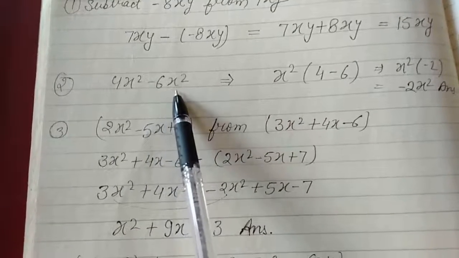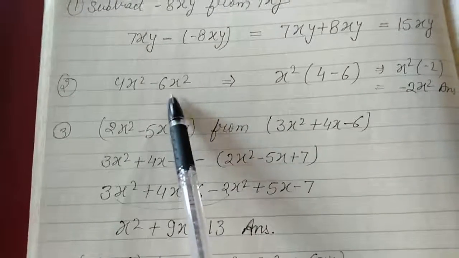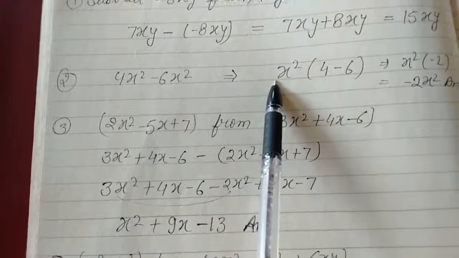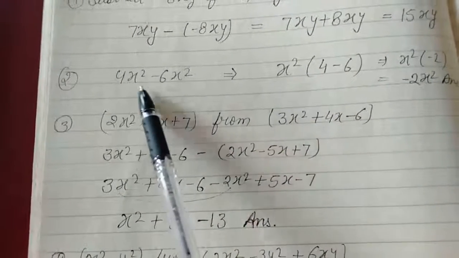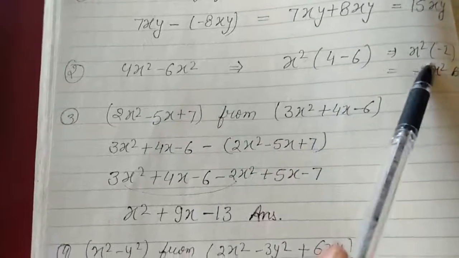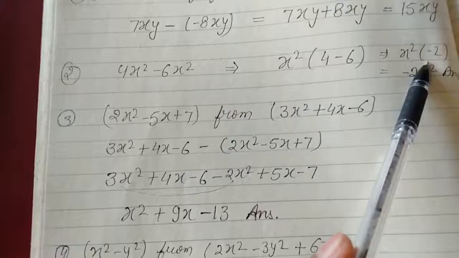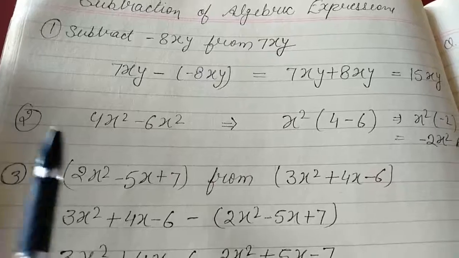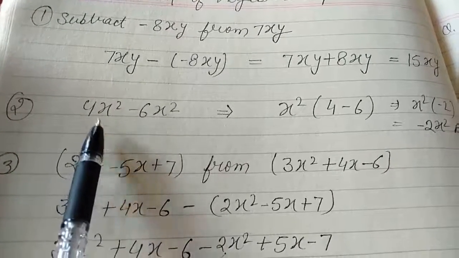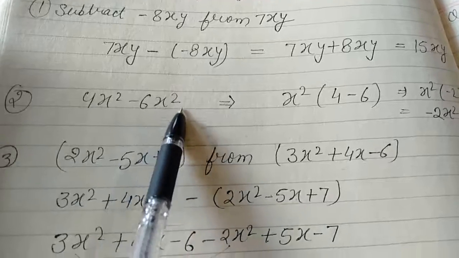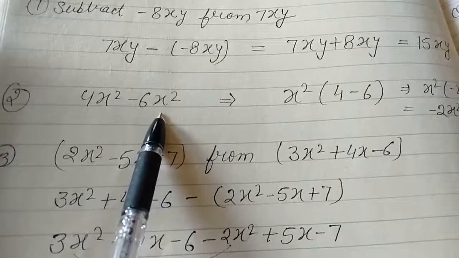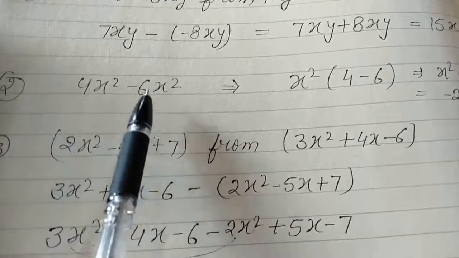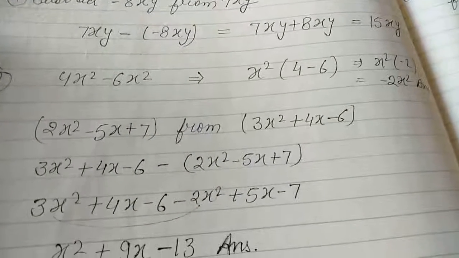Next is 4x square minus 6x square. Generally we have to subtract them. So what will we do? Take x square common, so 4 minus 6. This will become minus 2, and minus 2 into x square, so this is minus 2x square. Generally we can also say, if we want to subtract 4x square and minus 6x square, one is positive and one is negative, so we have to subtract 4 from minus 6. So this will become minus 2x square.